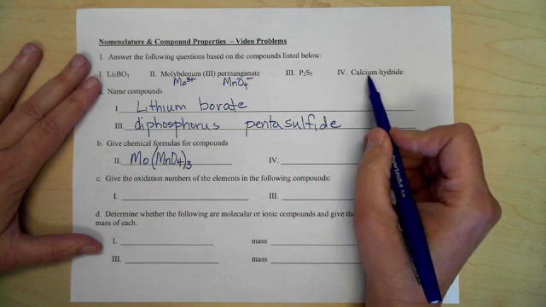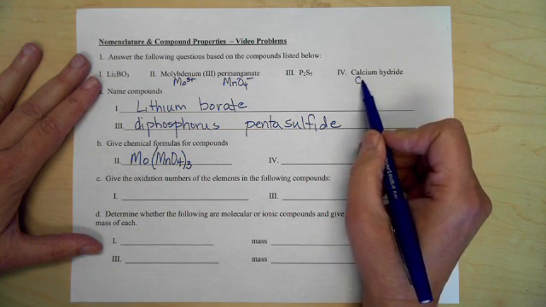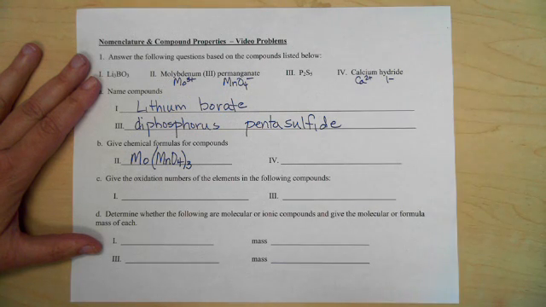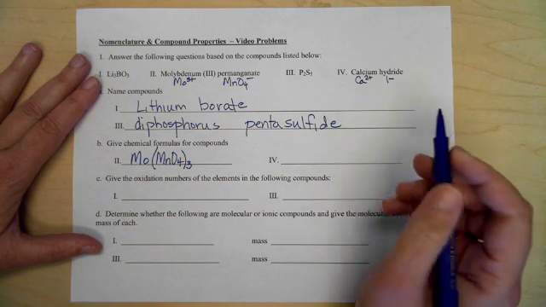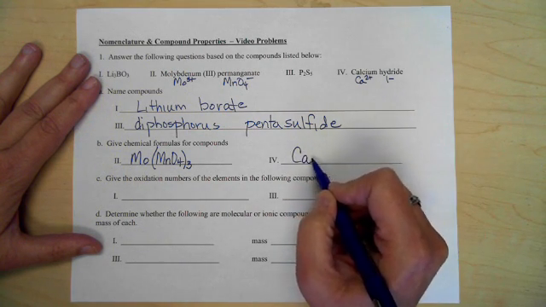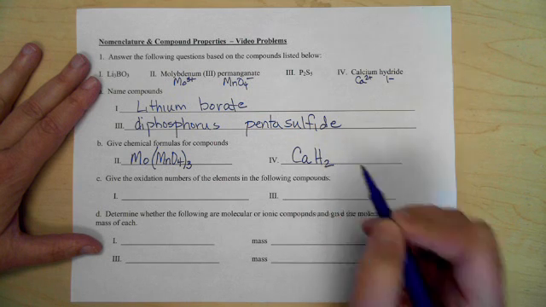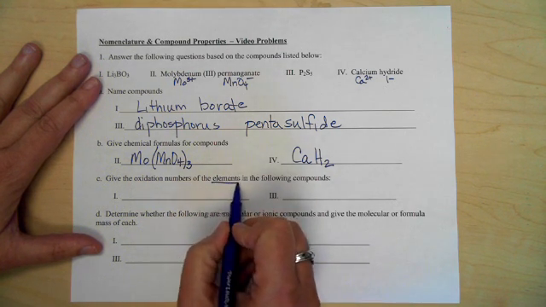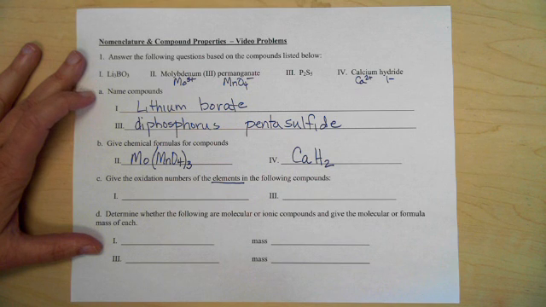Now for number 4, we've got calcium hydride. Well, calcium is group 2. Hydride is 1 minus. So the smallest number both of them can go into is 2. So we'll need 1 calcium and 2 hydrides. Because these are elementals, we don't need any parentheses. For C, we want the oxidation number of the elements in the following compounds.